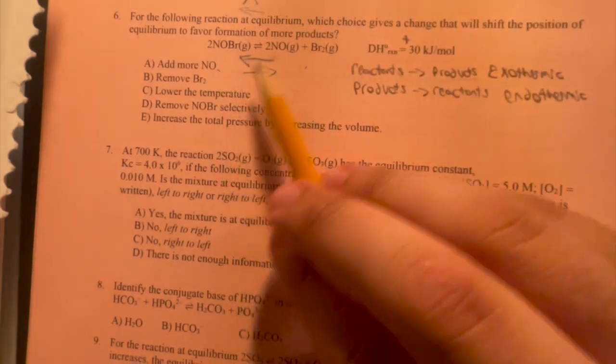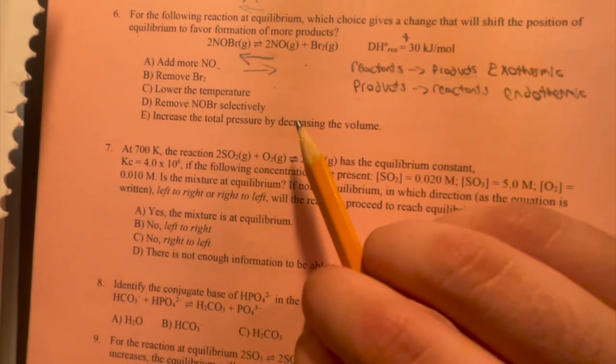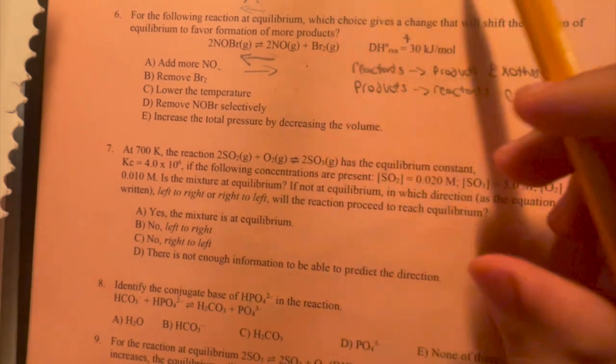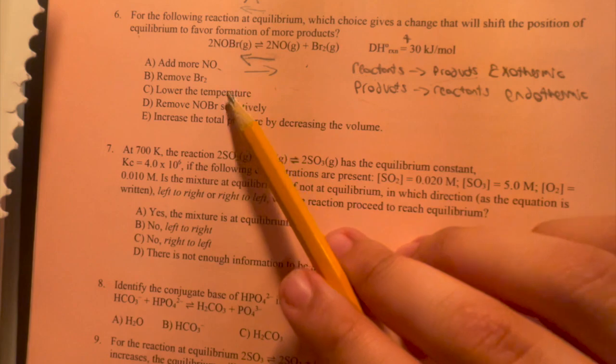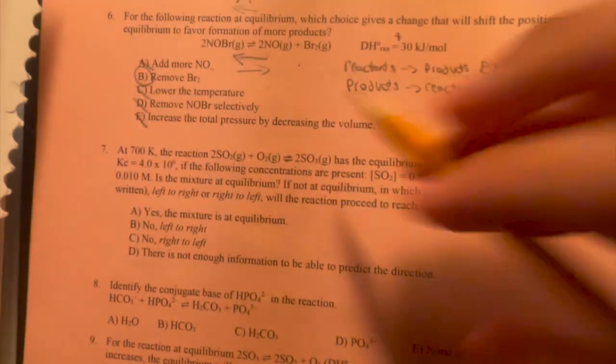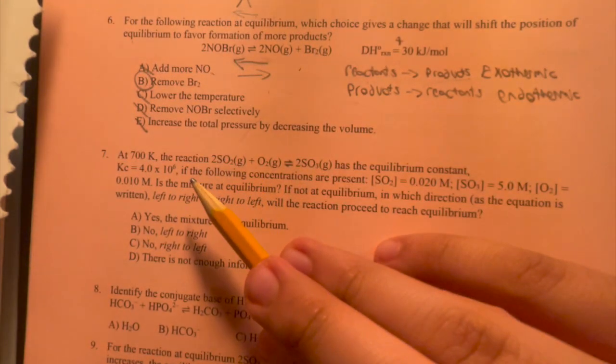So if we take away a product, then the system would favor the products. So let's see which option allows us to take away products. So it'll be B. B, yes. All right.